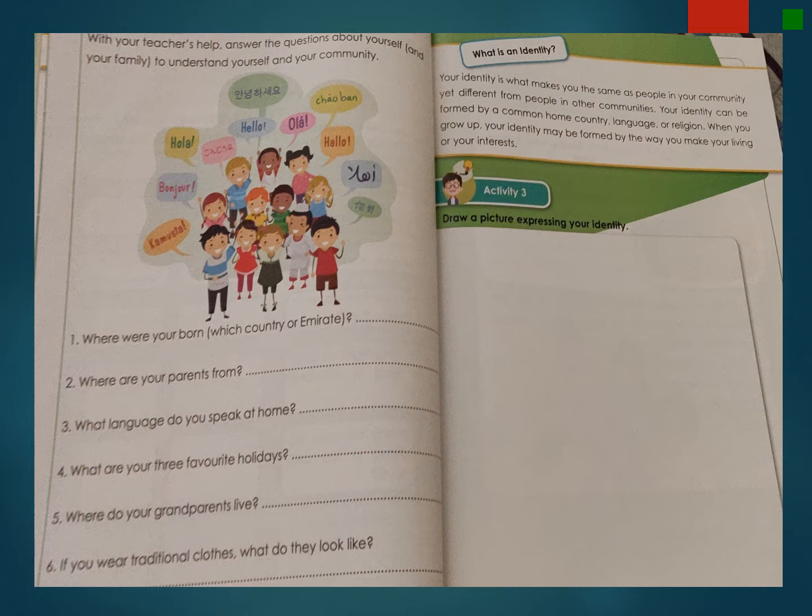So your identity is what makes you the same as the people in your community. Like you may speak the same language, or you may follow the same religion. And identity can be changed, or with time it changes. It's not something that is fixed. It can be changed with time.